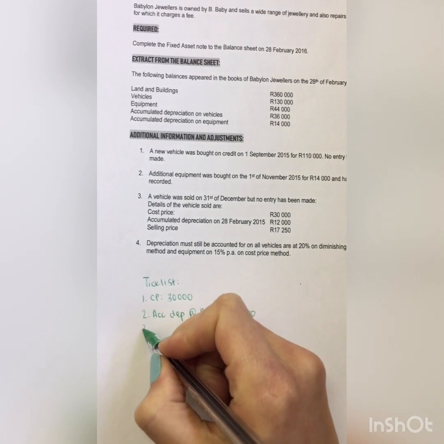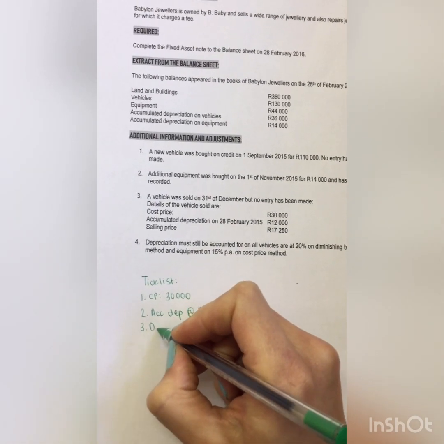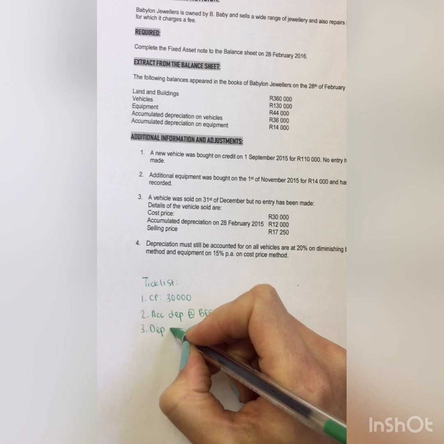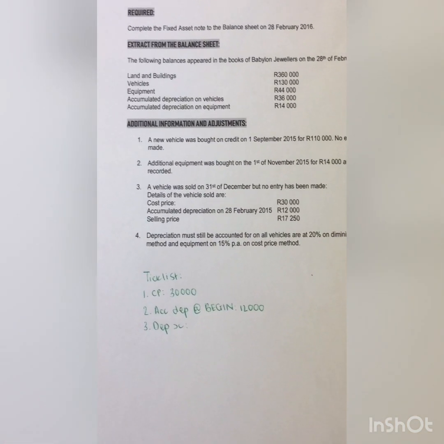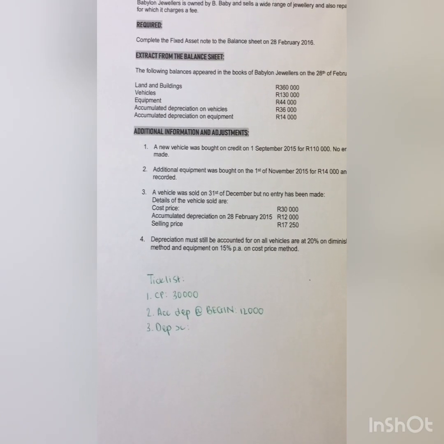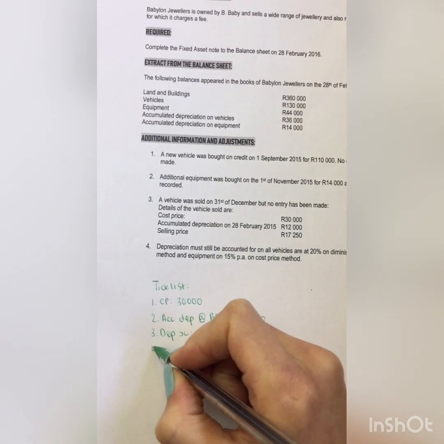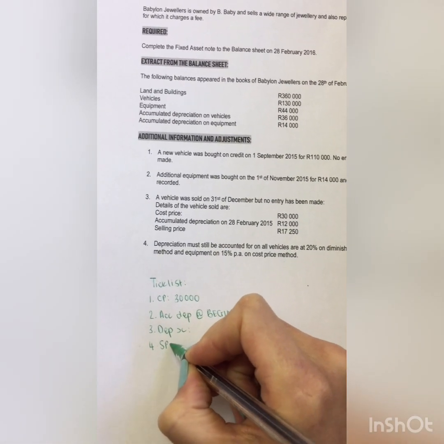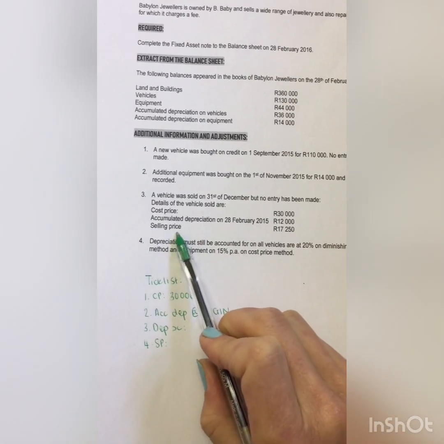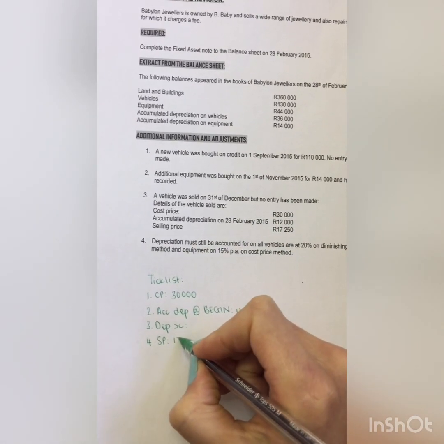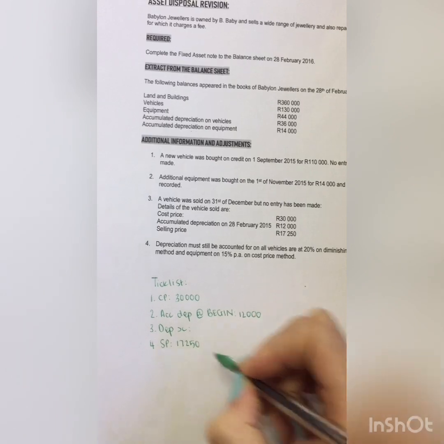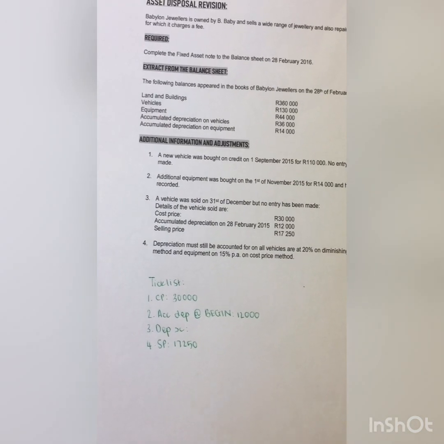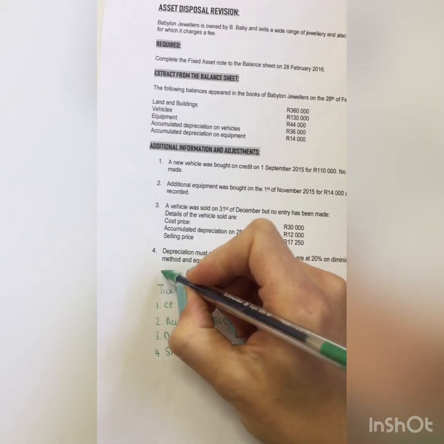The next thing I need is the depreciation. I call it depreciation X, the extra little bit that I drove around in this car before I sold it. I'll have to go and work it out. And then I need the selling price, and it said there that I sold it for 17,250 Rand.